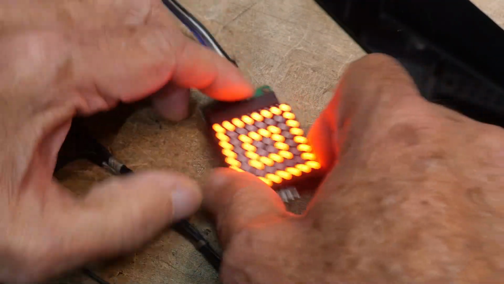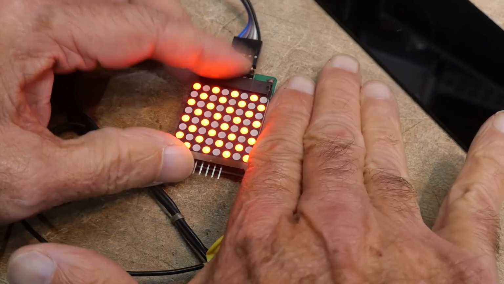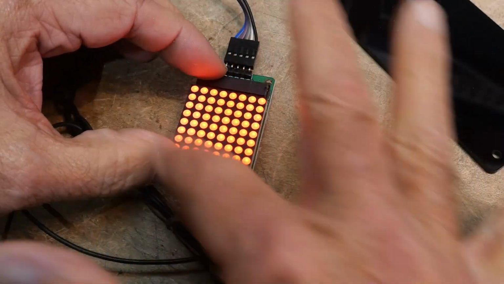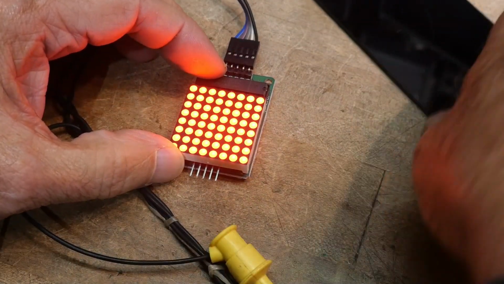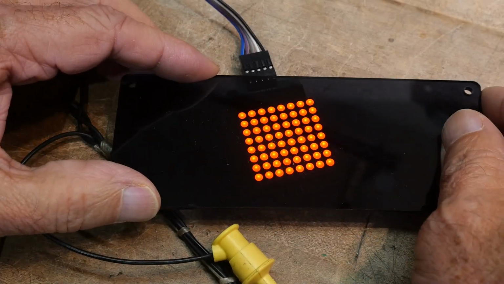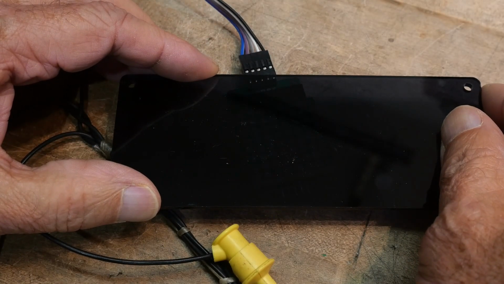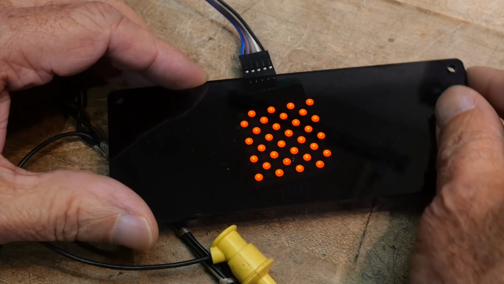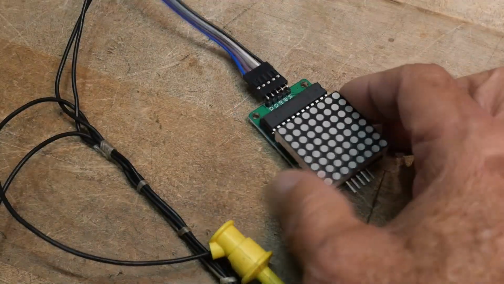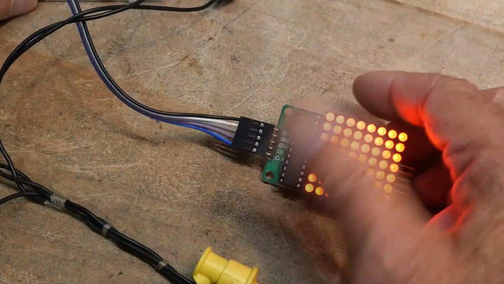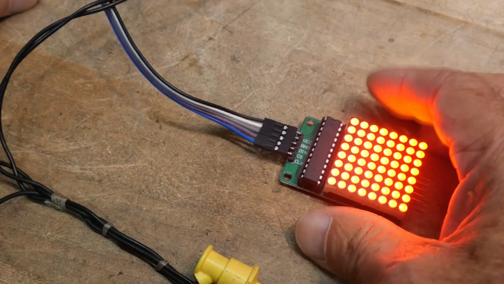So there you go. And then you would stack them side by side like this. You'd have the connectors up and down and up and down, up and down, like that. So yeah, there you go. Yeah, very fancy part, and you can do a lot with it.